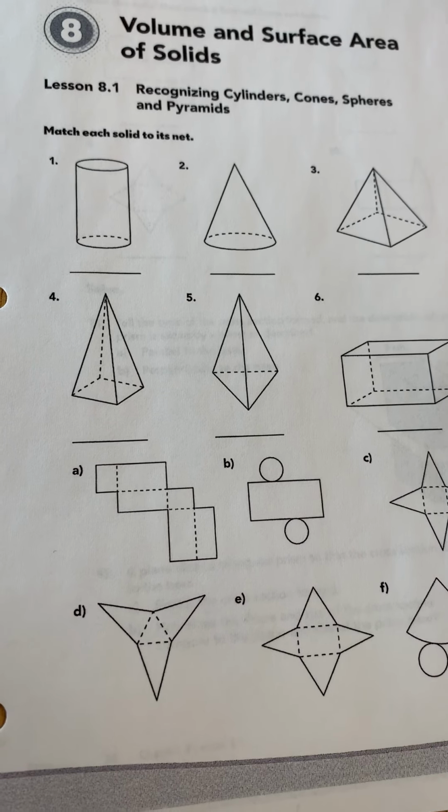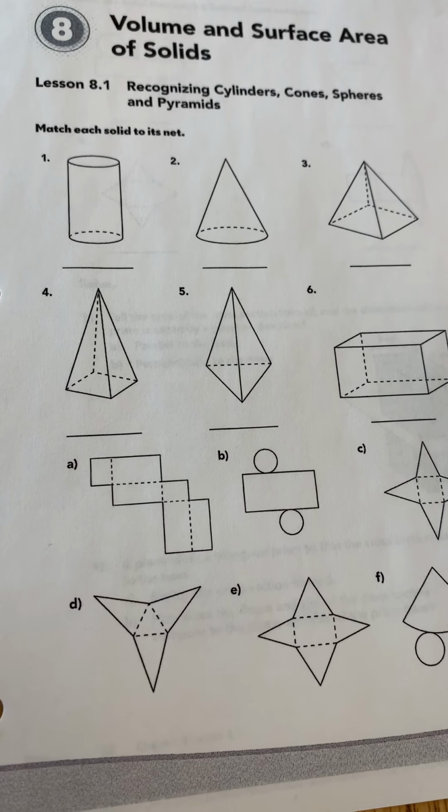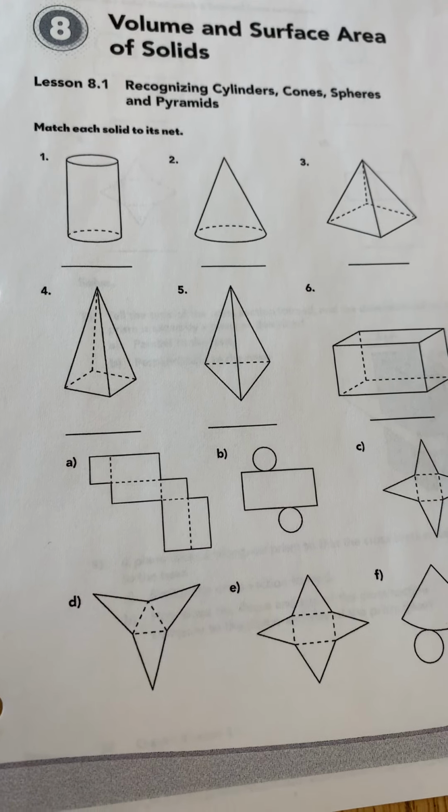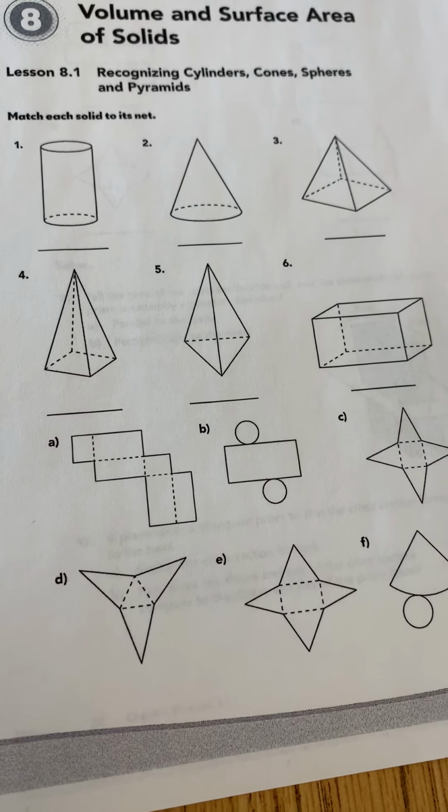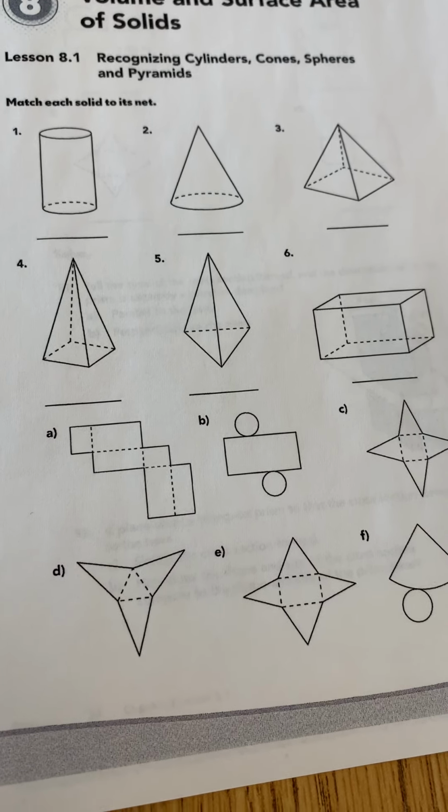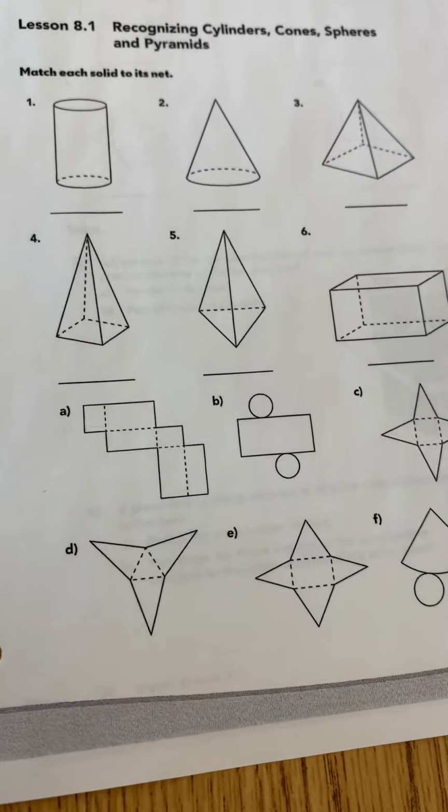Hi, 7th graders. We are starting Unit 8, and we are looking at the volume and surface area of solids. Today, we're going to talk about the nets of cylinders, cones, spheres, and pyramids, and learning to recognize them. In part 1 of this, it asks you to match each solid to its net. So let's see if you remember what these solids are.